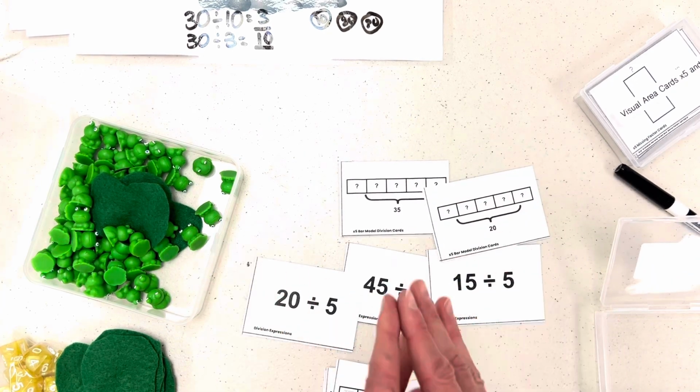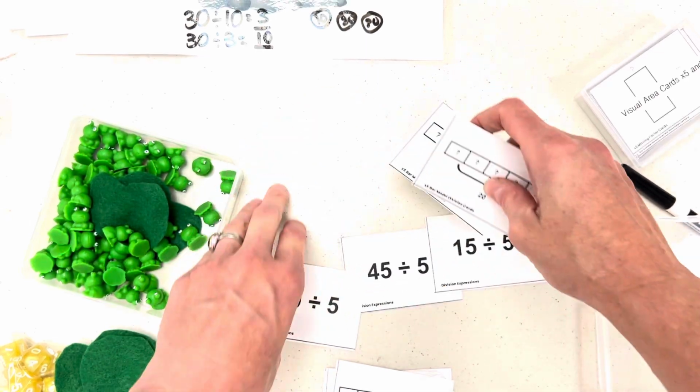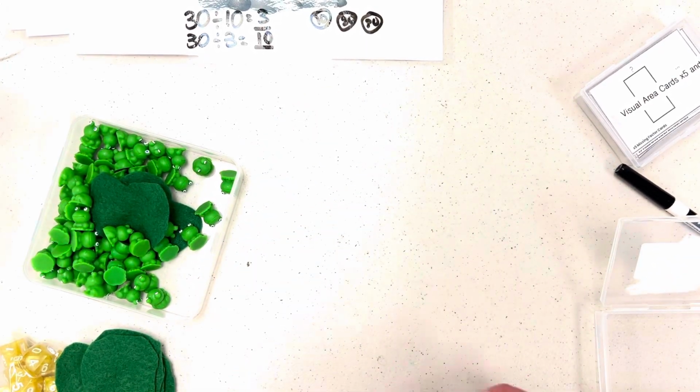So this is all just to elicit strategies and get them seeing more visual models. And then by the end of the month, you're going to check the divide by 5 and divide by 10 facts and see how they do.